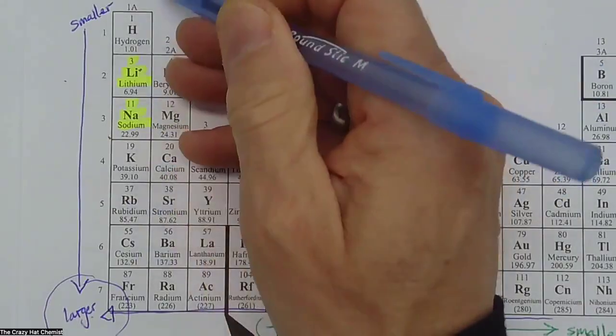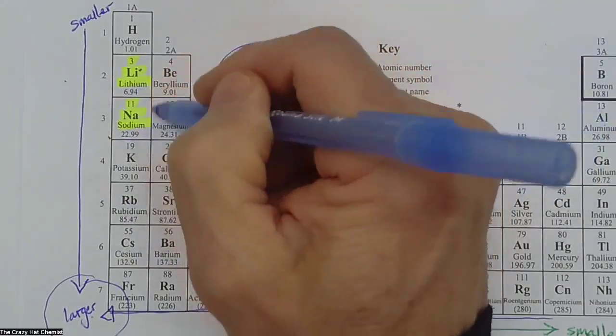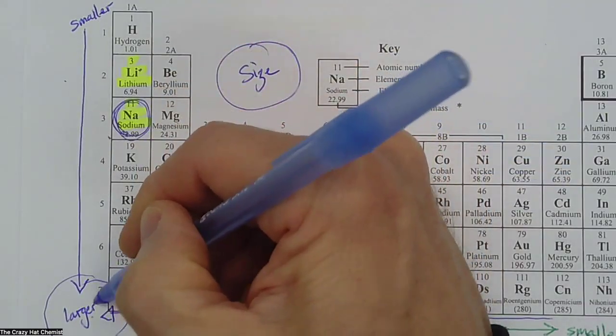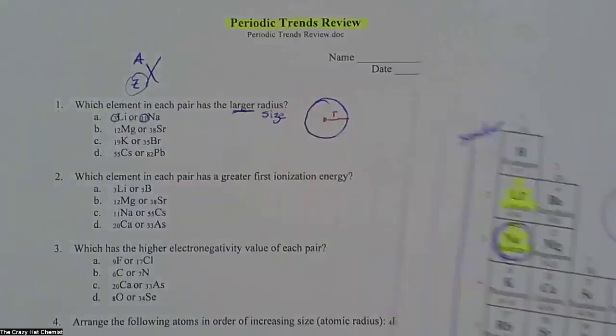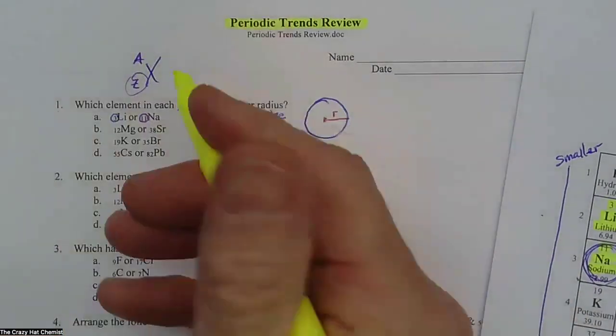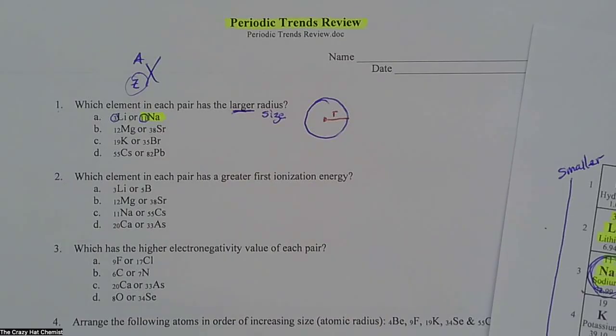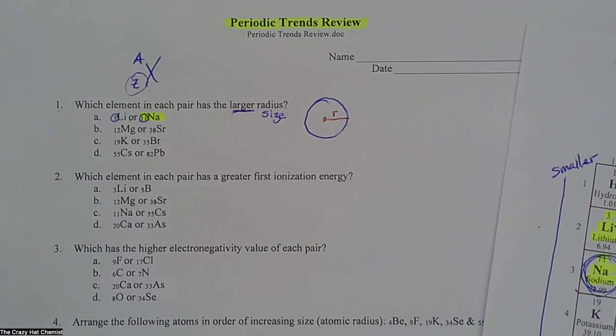That means that they're in the same group. So the one that is farther down is the one that's larger in size. As you can see, larger farther down the group. So which one is larger? Well, the answer is going to be sodium in comparison to lithium, right? Fantastic. Now we're going to do the next one.